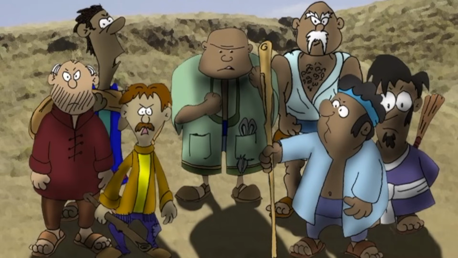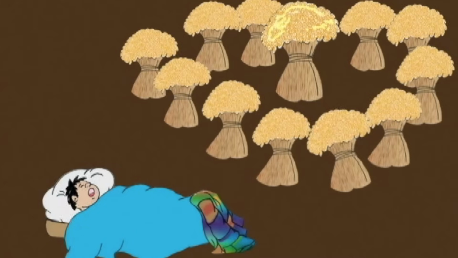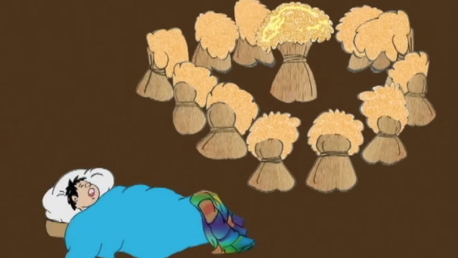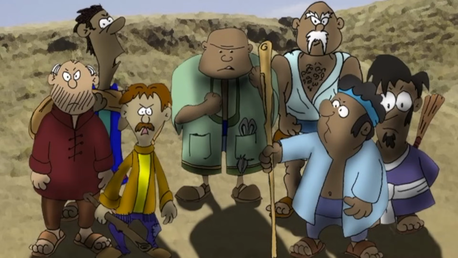One night Joseph had a dream. He told it to his brothers. "In my dream, we were all binding sheaves in a field. My sheaf stood upright, and your sheaves bowed down to mine." When they heard this, they hated him even more.